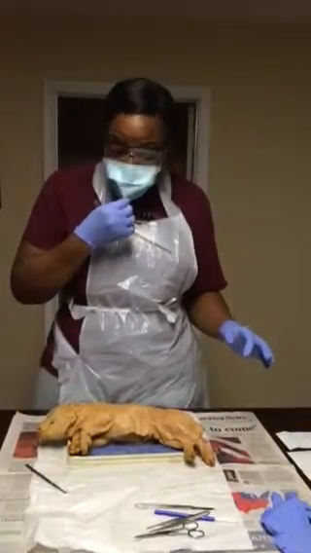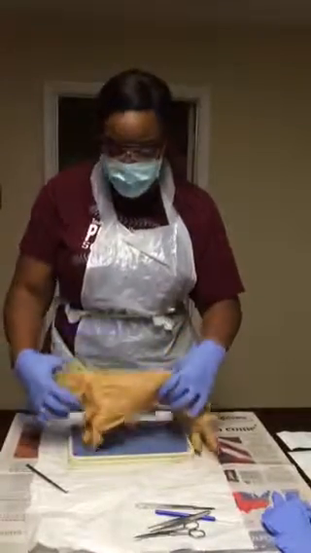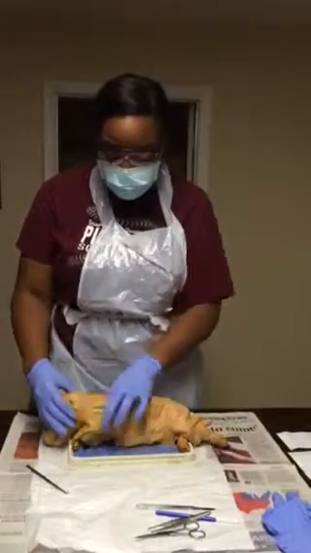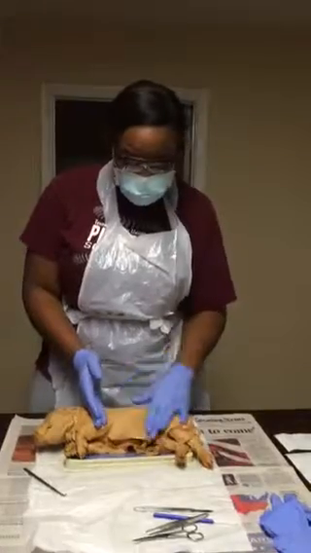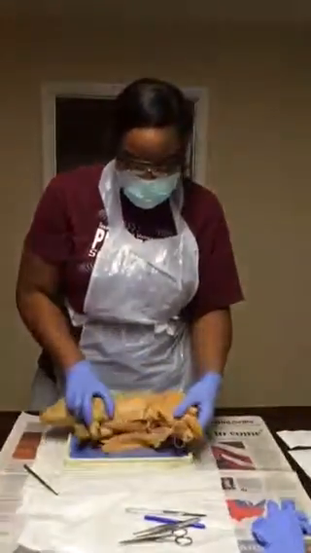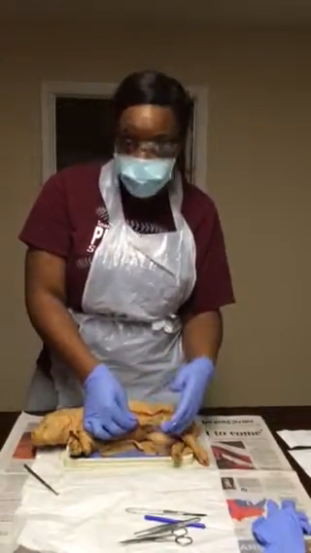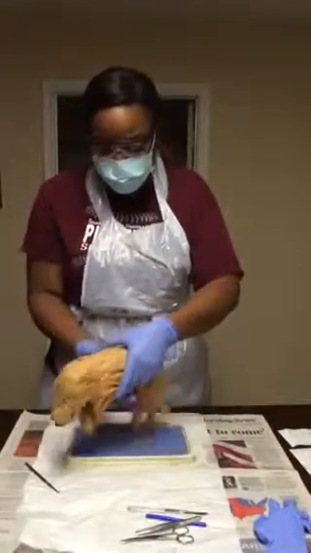So the first area that we will be discussing for the pig is the head, the external regions. We have the head region, we have the neck region, we have the trunk region here, and we have the tail region here. And I have identified that I have a male pig because I have male parts on my pig. The next area we will be doing is the skeletal.